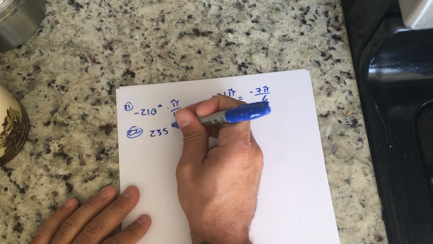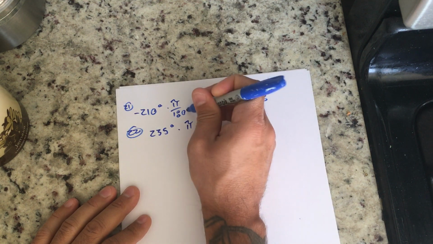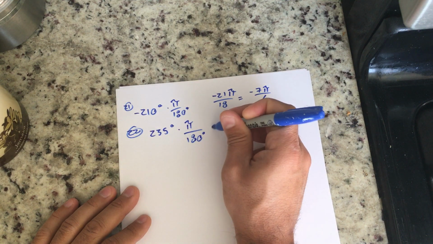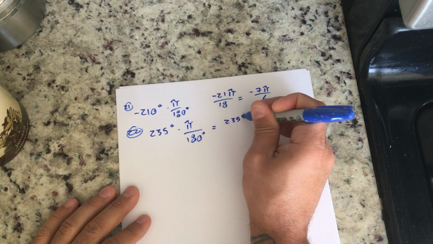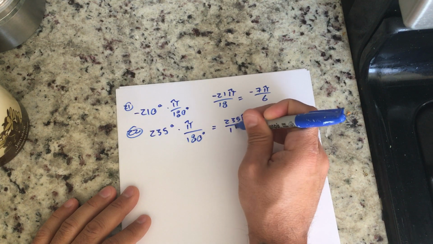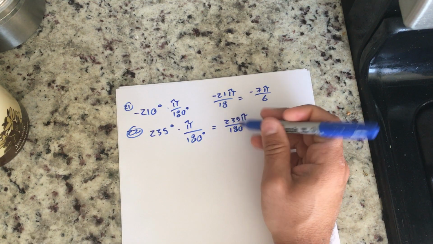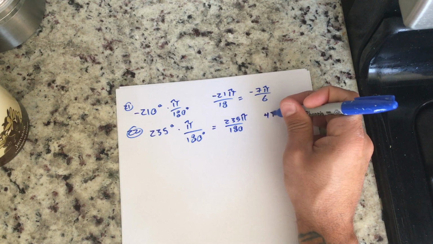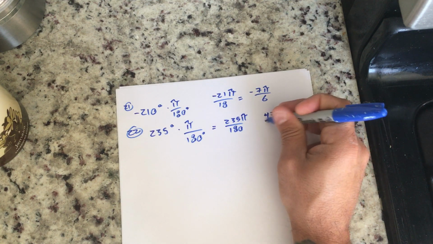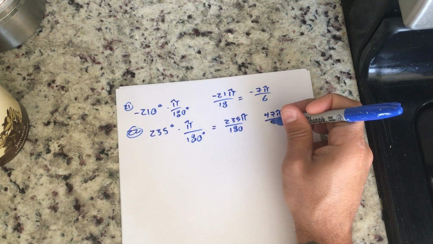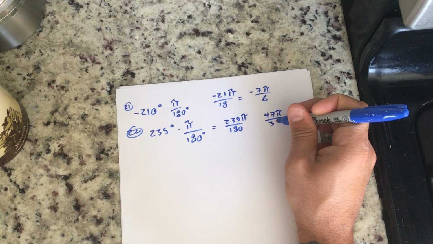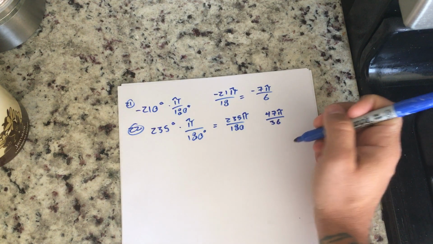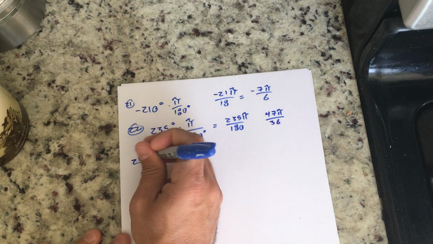235 degrees times pi over 180 degrees. 235 pi over 180. 5 is going to go into both of those. 5 is going to go into that 47 times. 5 is going to go into that 36 times. And that's going to be it. 23.